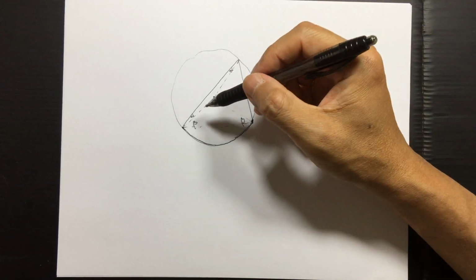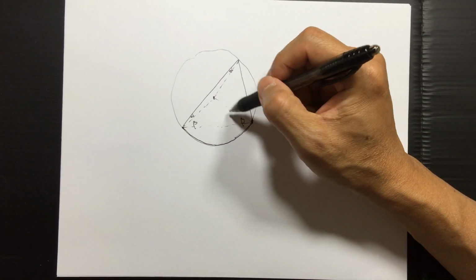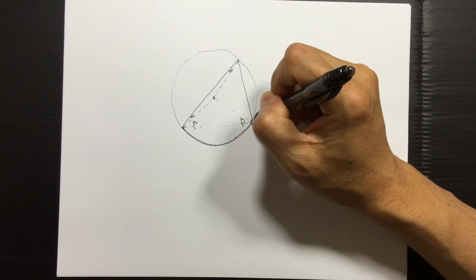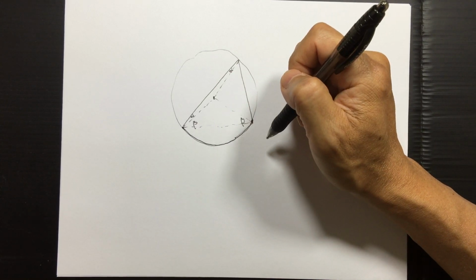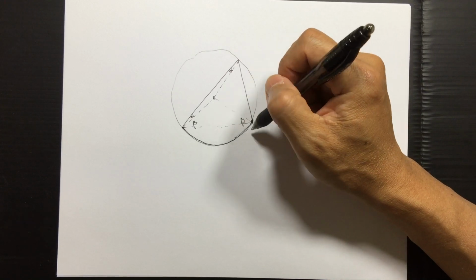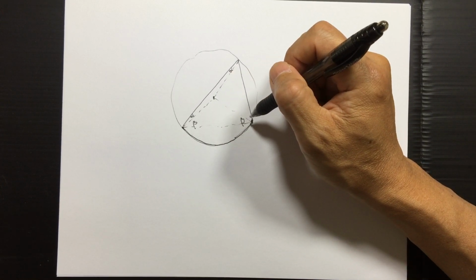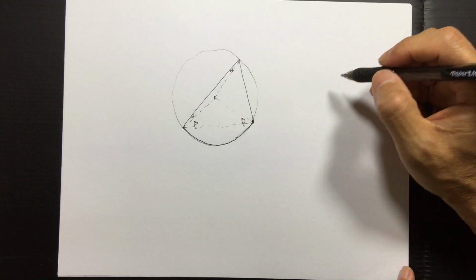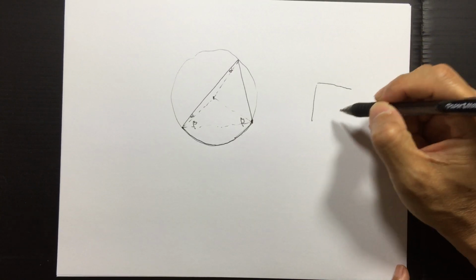When a triangle has two sides of the same length, these angles are the same. Well, anyway, you can imagine it, right? If it's the same angle, then they are symmetric.